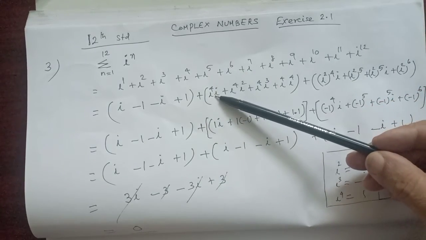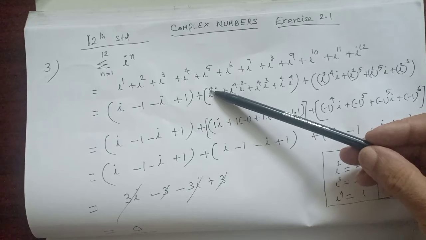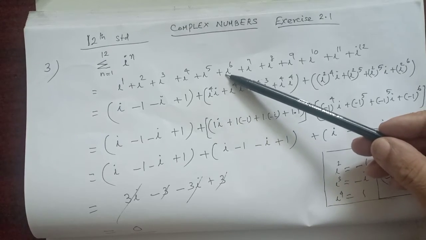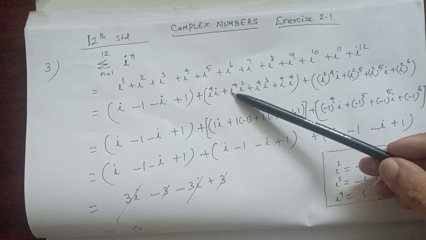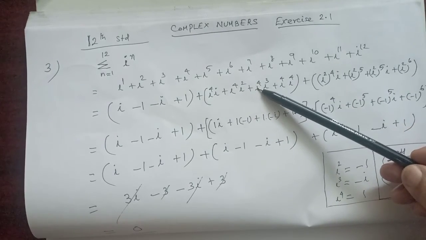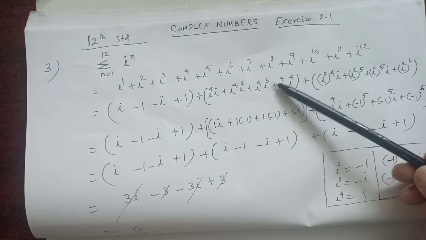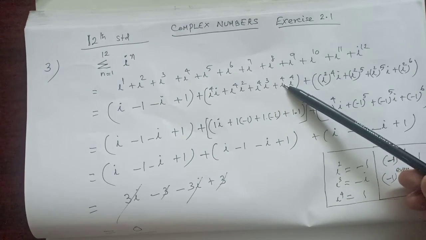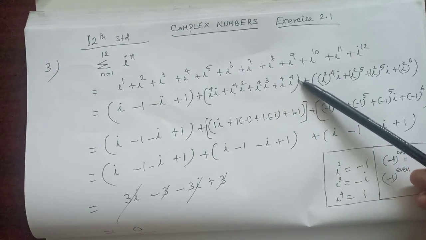i power 5, we split as i power 4 into i; i power 6 is i power 4 into i square; i power 7 is i power 4 into i power 3; i power 8 is i to the power 4 into i to the power 4.